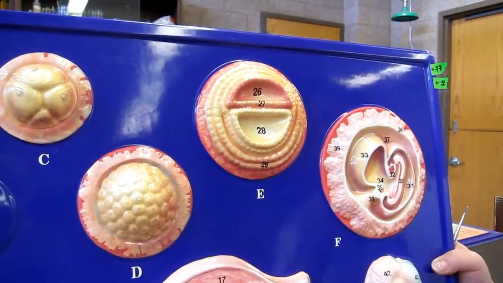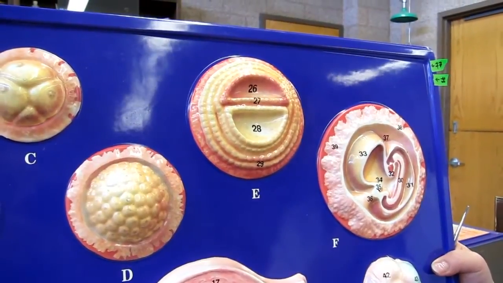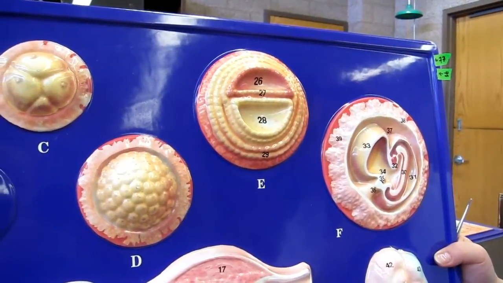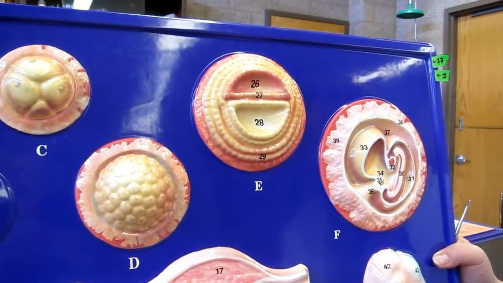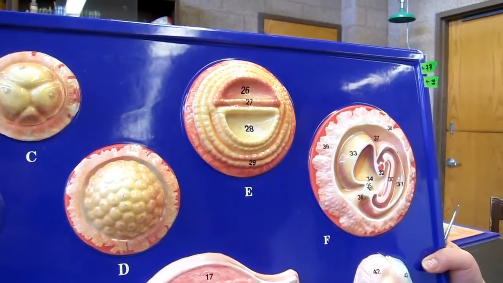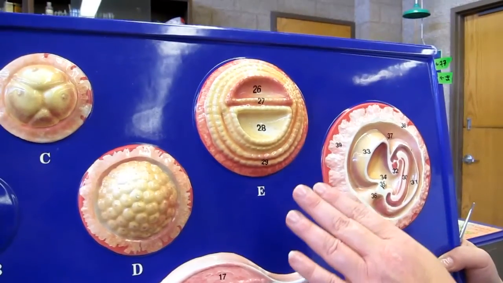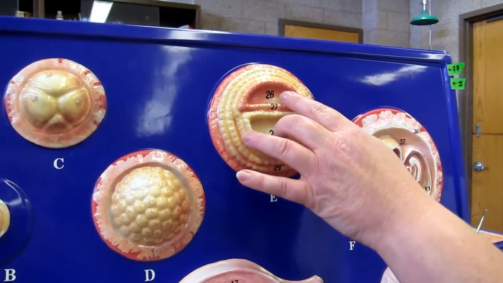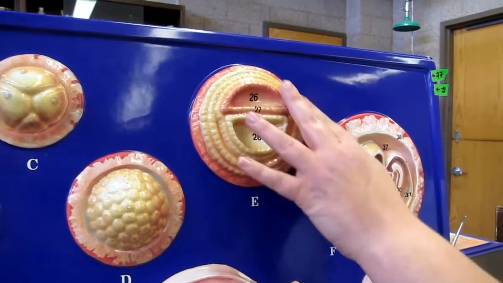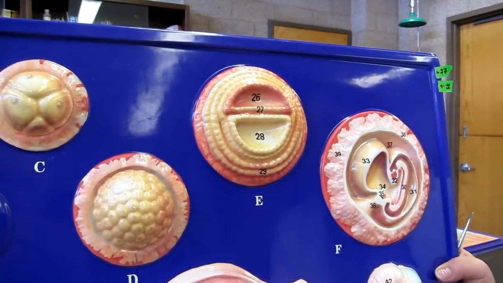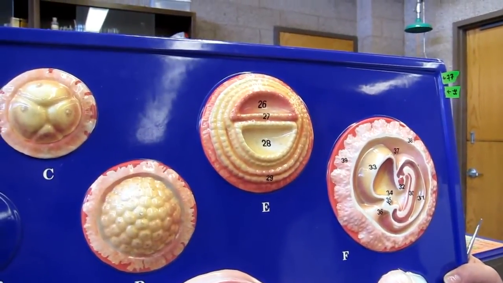Okay, so we're going to continue dividing, but now inside the embryo, we're going to start seeing spaces form. And we're going to start seeing obvious signs that some cells are going to have different fates than others. So when we get actual spaces inside the embryo like you see here, then we get to the blastocyst stage.